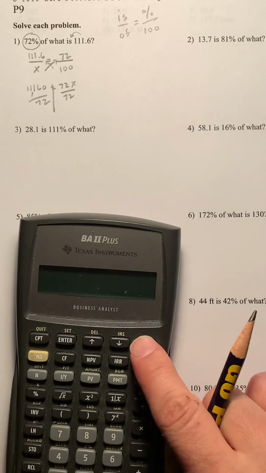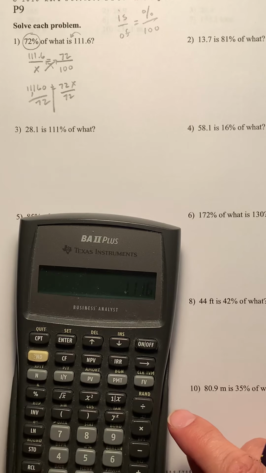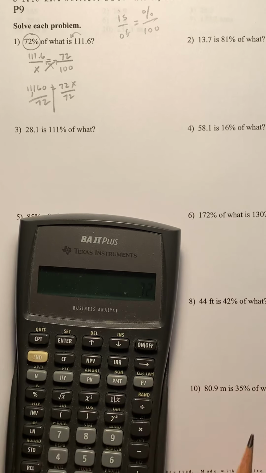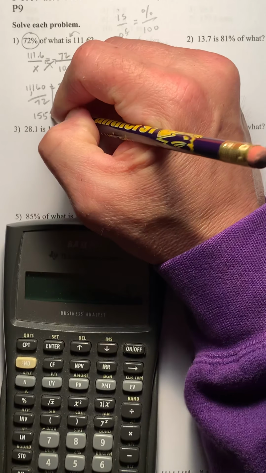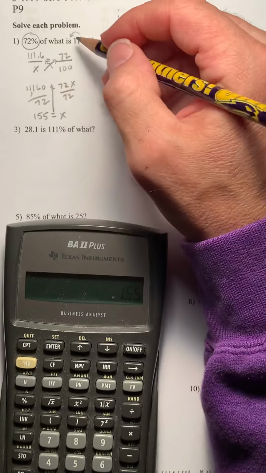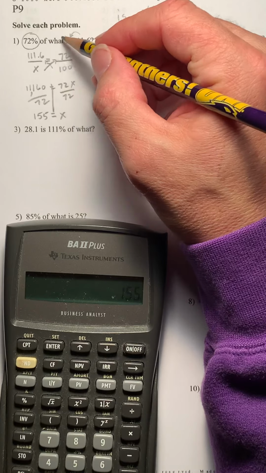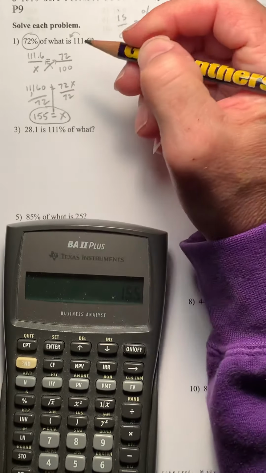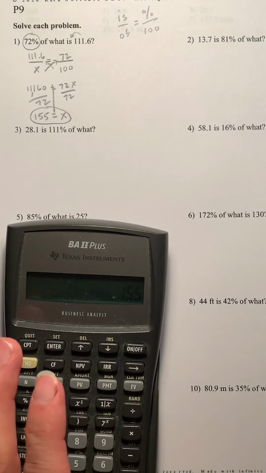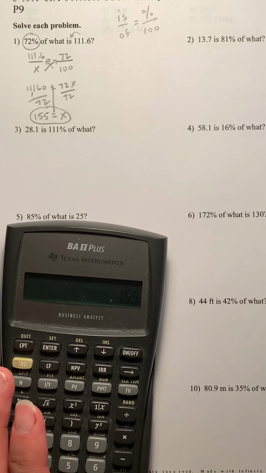So in our calculator, we're going to type in 11160 divided by 72. And so the answer is 155. x is equal to 155. Notice that they do not ask us to find a percent, and so we do not put a percent on our answer. We just leave it as x equals 155.